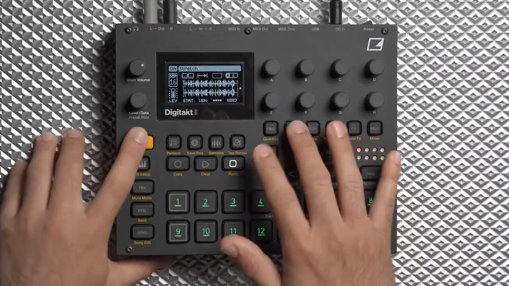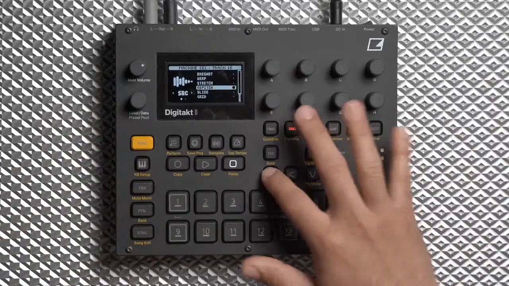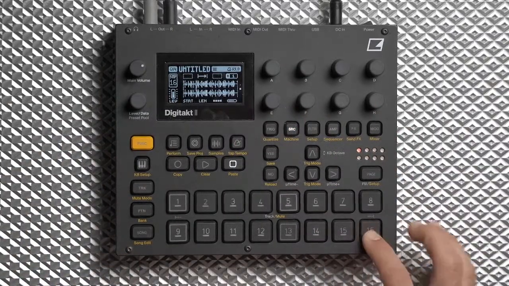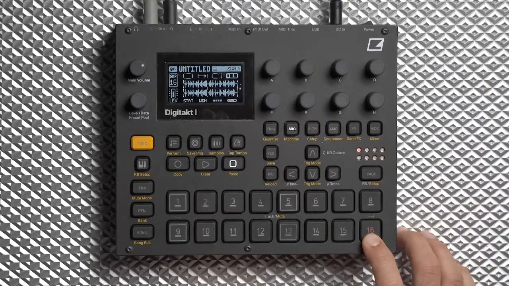If I go to repitch, I really like this one because what it's going to do is actually change the pitch, in order to get that stretch happening. Cool.